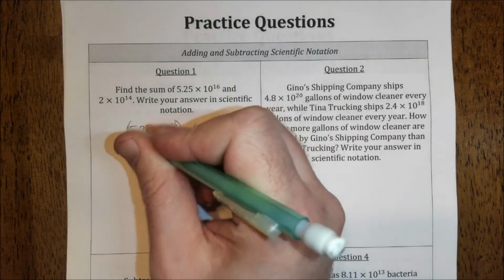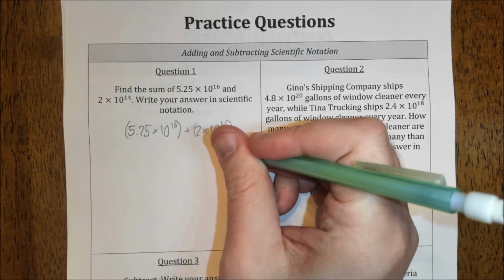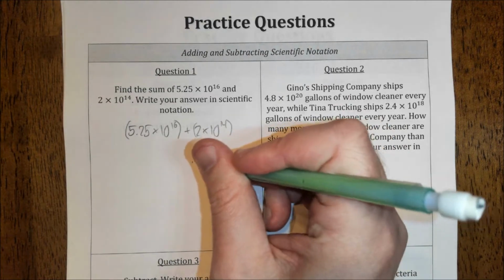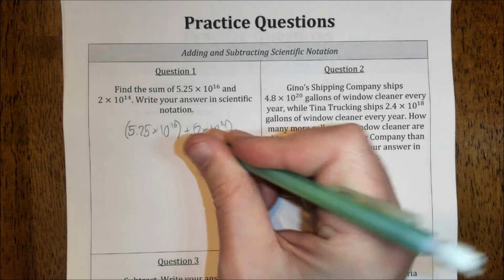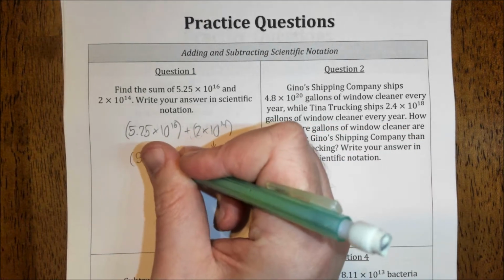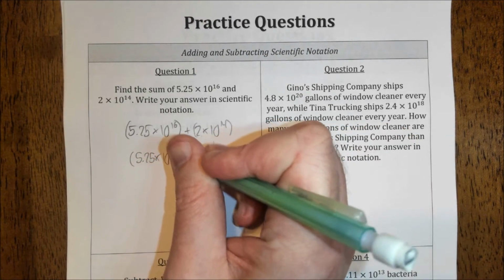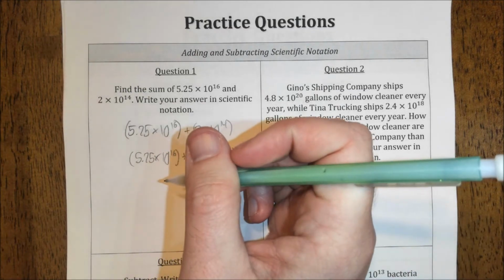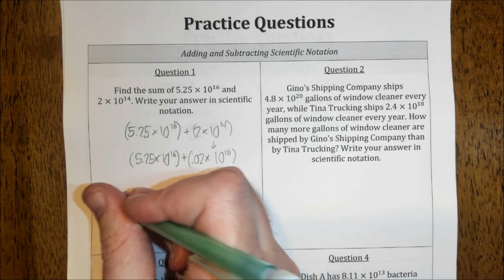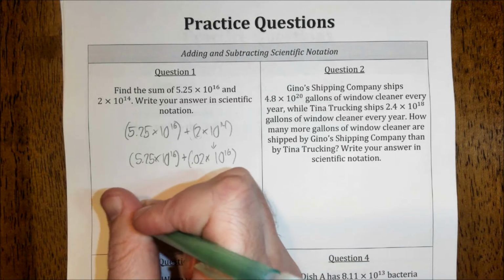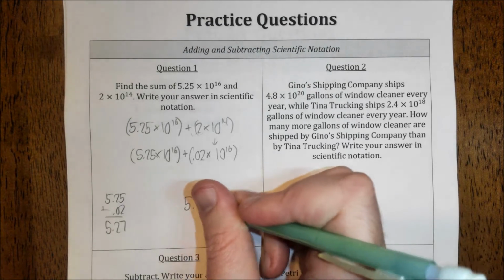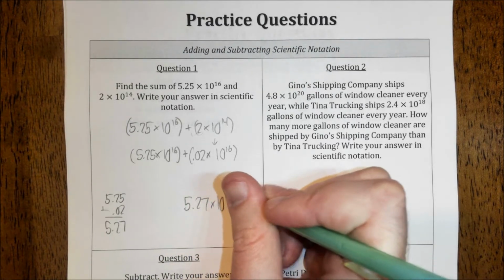The exponents don't match, so we're going to change this one to be a 16, which changes this to be 0.02. We have to move it twice, that's why it's 0.02. This one stays 5.25 times 10 to the 16. Now let's add these numbers and get 5.27 times 10 to the 16.